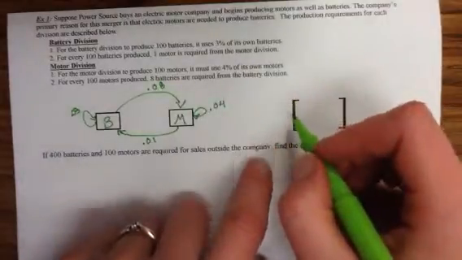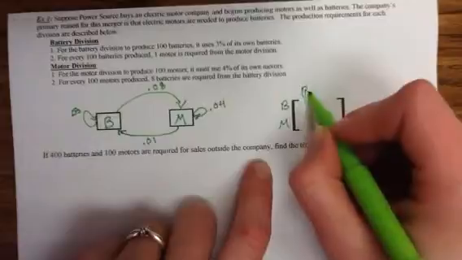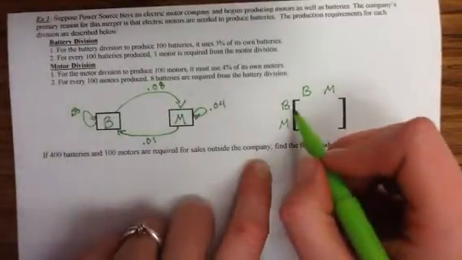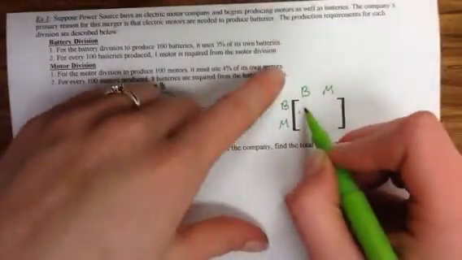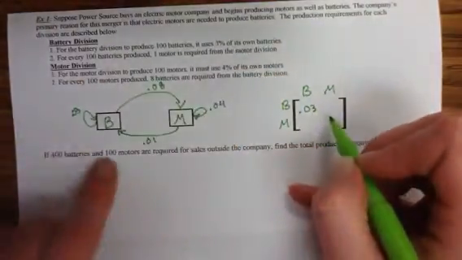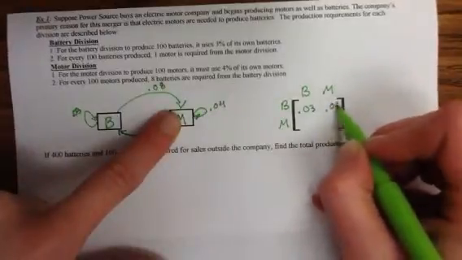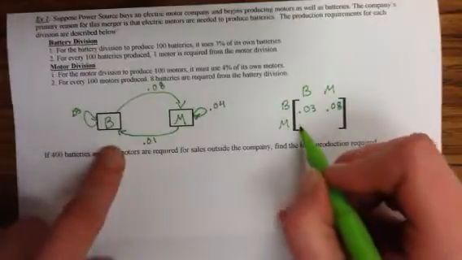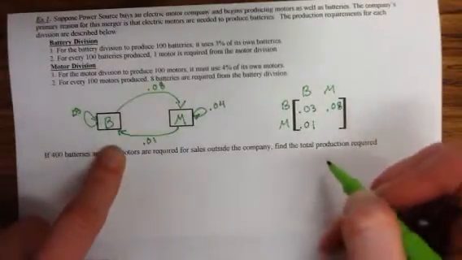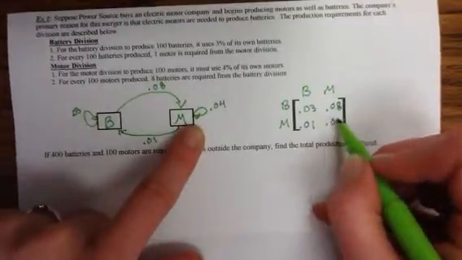We're just going to go over that again. We have our batteries, motors, batteries, motors. So from batteries to batteries, that's 0.03. And then we have from batteries to motors, which is our 0.08. And then we have from motors to batteries, 0.01. And we also have from motors to motors, which is that loop, 0.04.